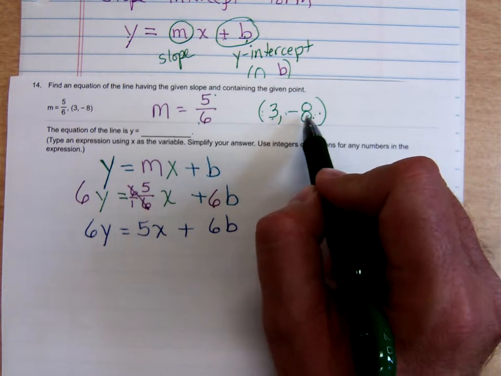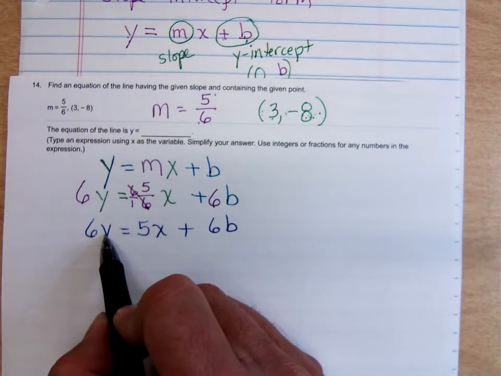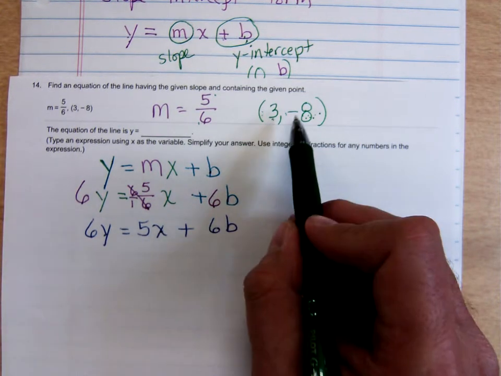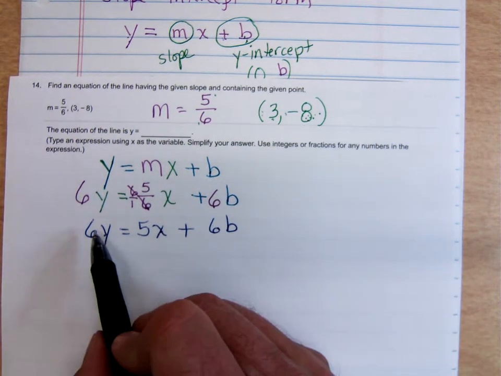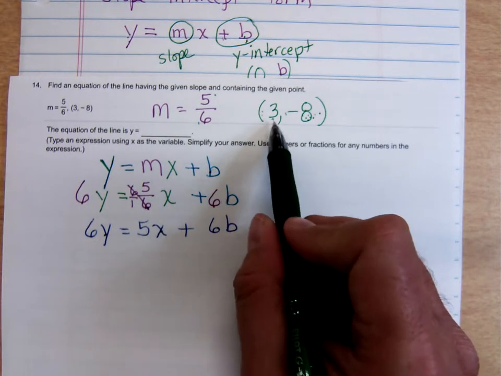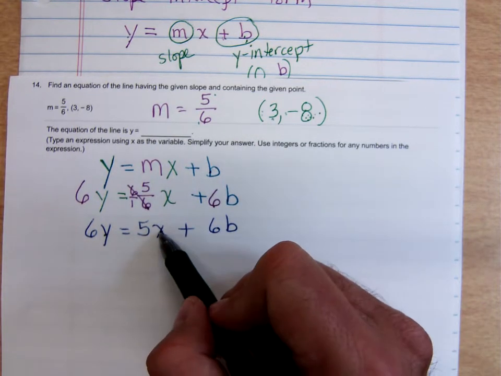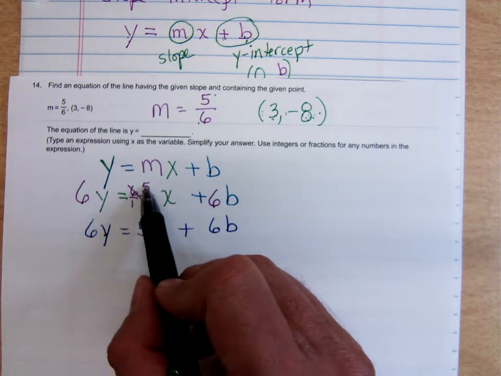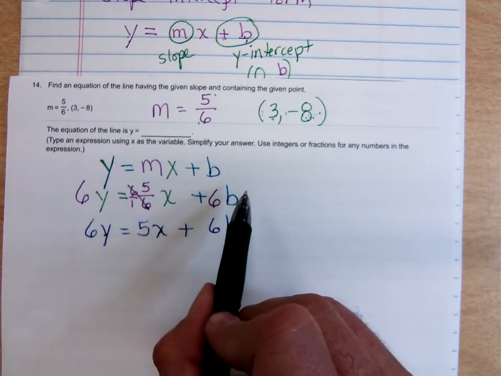I'm going to plug a negative 8 in for x. I'm going to plug a 3 in, I'm plugging a negative 8 in for y, and I'll plug a 3 in for x. I think the calculations will be easier without that fraction right there. That's why I multiplied by 6.